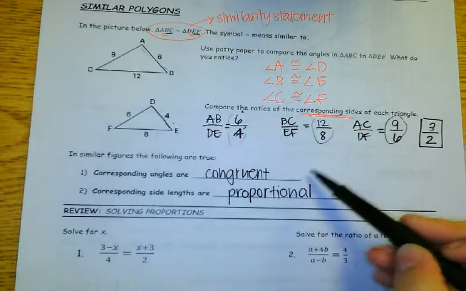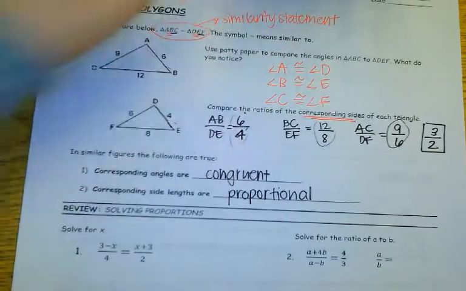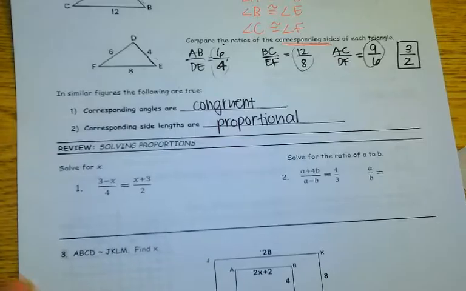These two things are going to be really important when we talk about similar polygons. The angles have to be congruent, the side lengths have to be proportional. Otherwise, they're not two similar polygons. So, since proportions are going to be so important with similar figures, we're just going to review really quick how to solve proportions. We've done it a little bit when we did scale factor ratios and all of that.